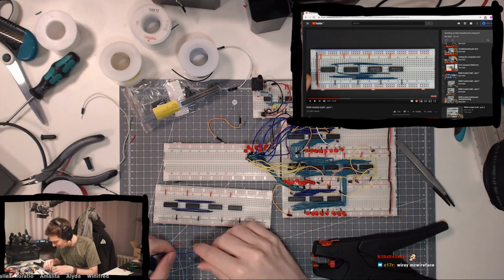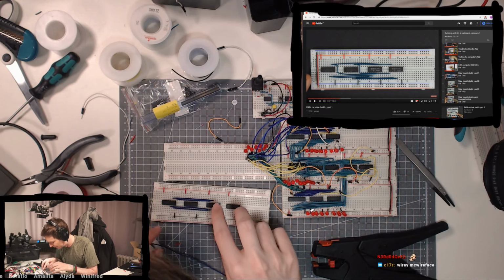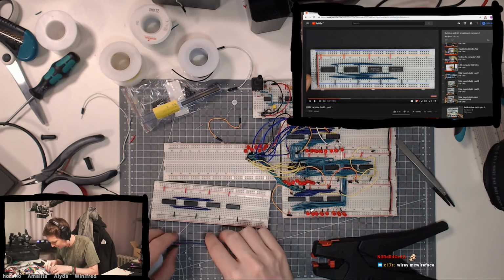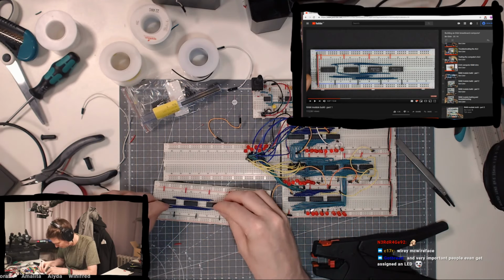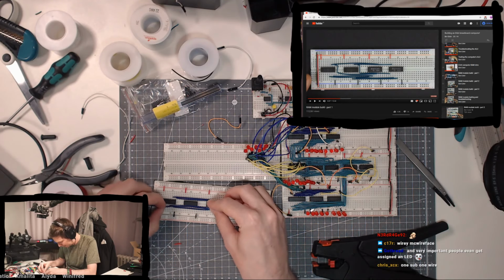Okay, let's connect the next one. Basically this one is connected the exact same way, so that's simple. We can just measure here the length.